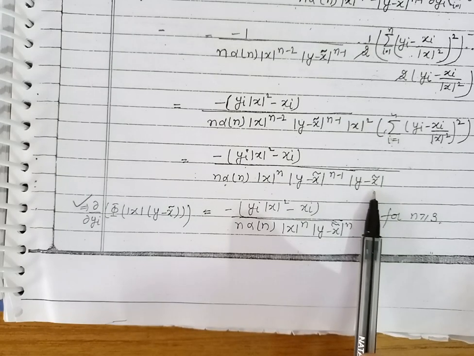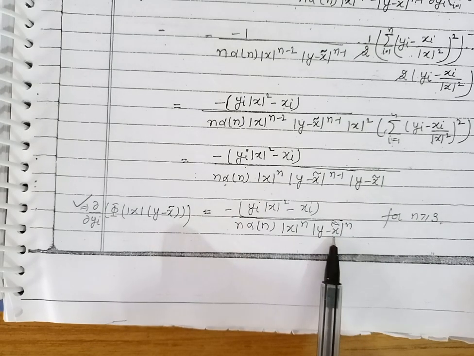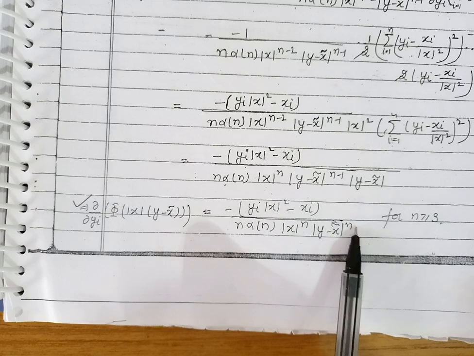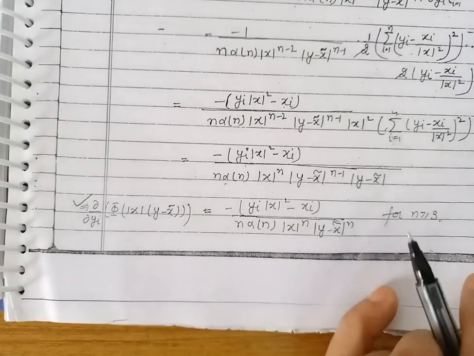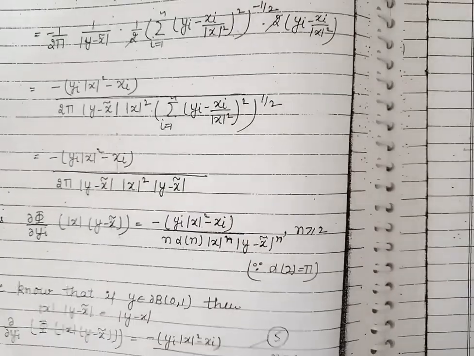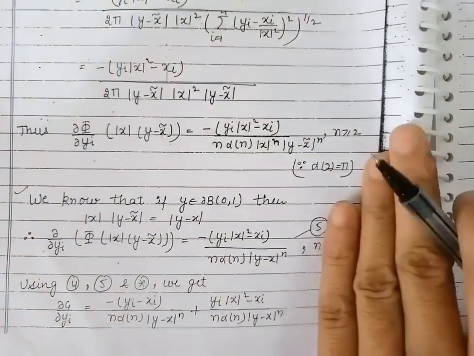So we have obtained this value. Combining these two terms, this can be written as |y minus x bar| raised to the power n.